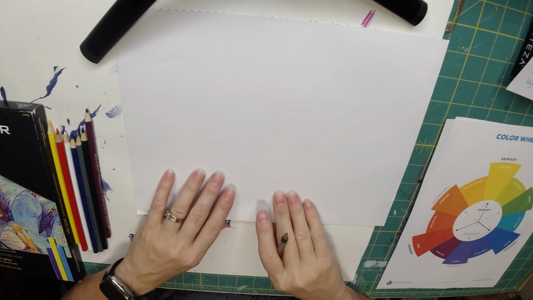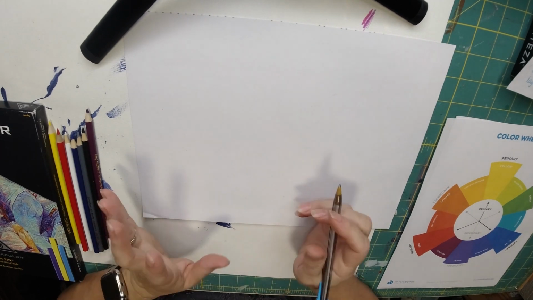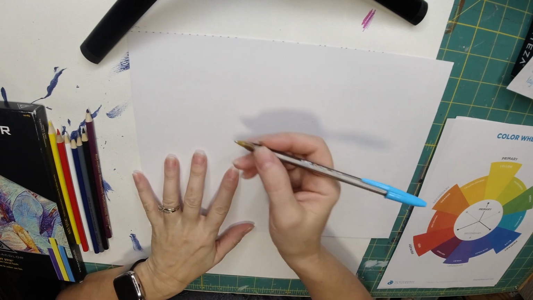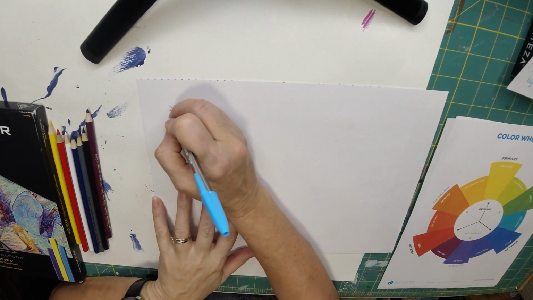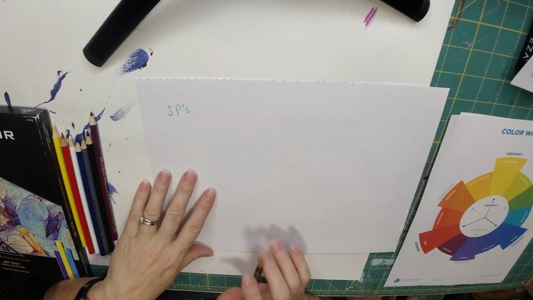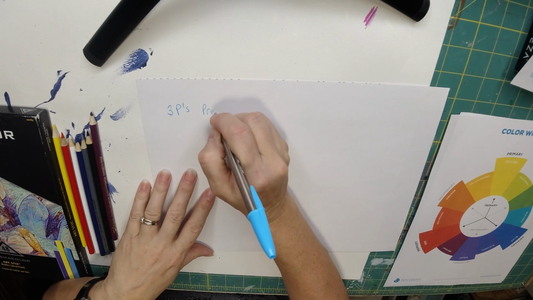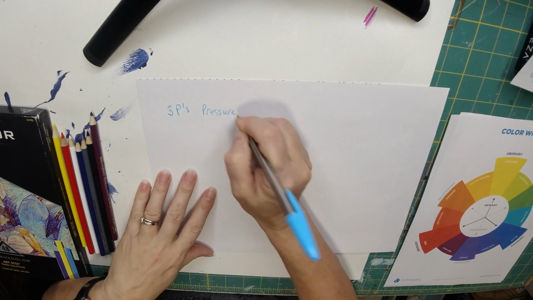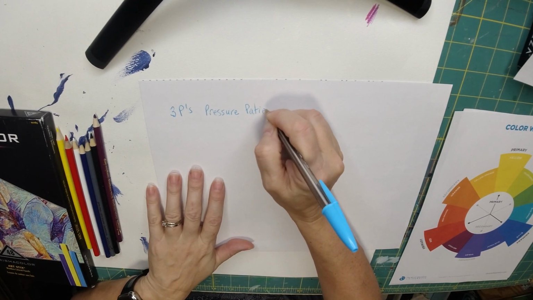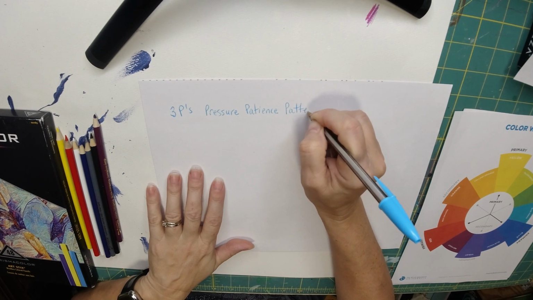So when using colored pencils, there are some important things you need to think about before we actually put color down on this paper. So there are 3 P's I want you to remember. 3 P's when it comes to using colored pencils. The first one is pressure. The second one is patience. And the third one is patterns.